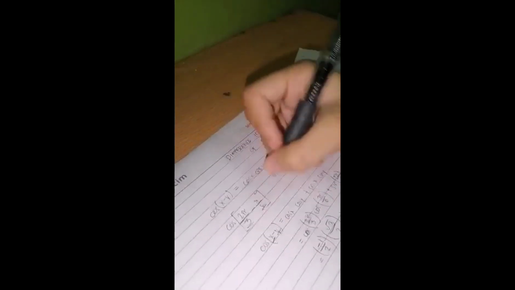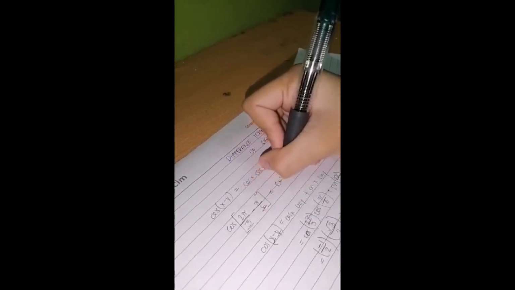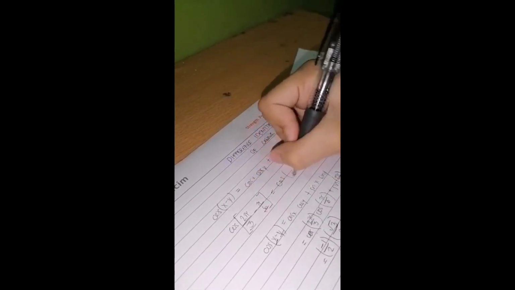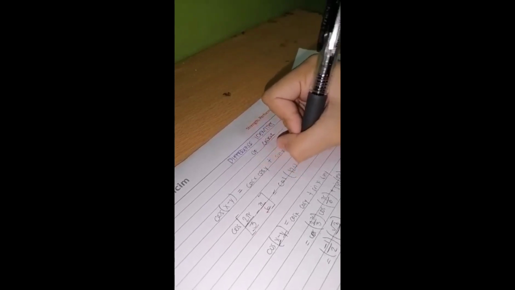Don't worry if it's 0, because 2 pi over 3 minus pi over 6 is cosine of 120 minus 30, so that will be cosine 90 degrees. On the x-axis, it equals 0. So the answer is 0.